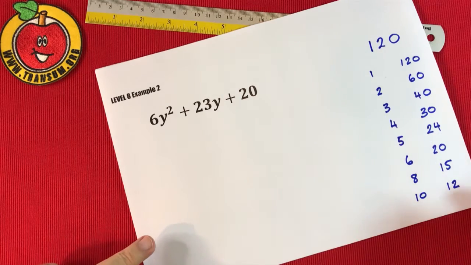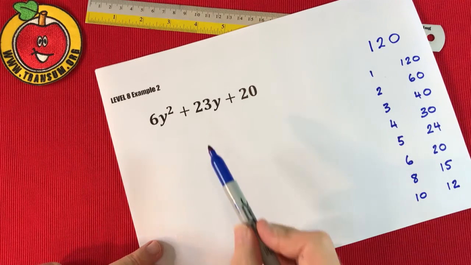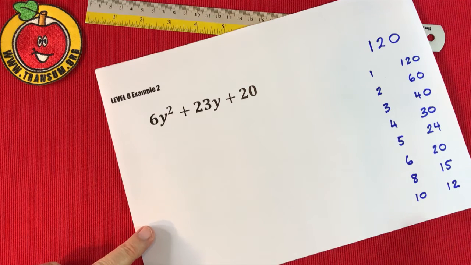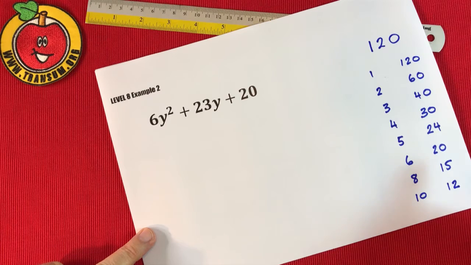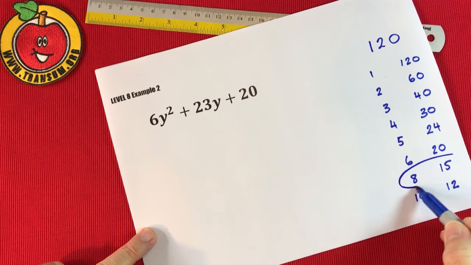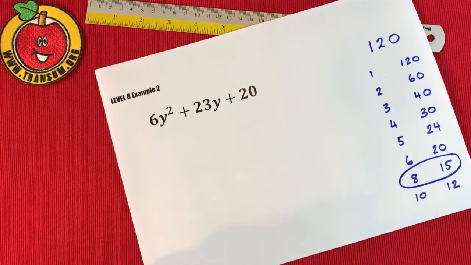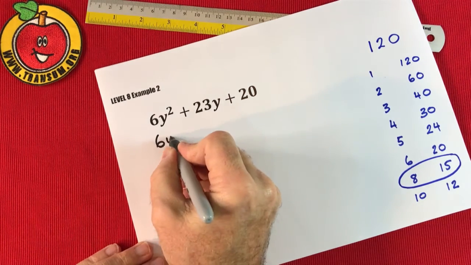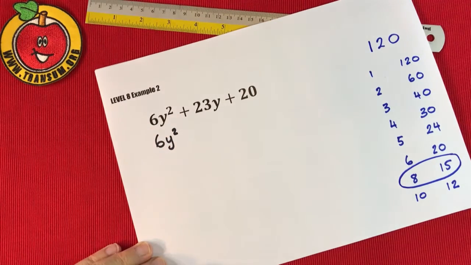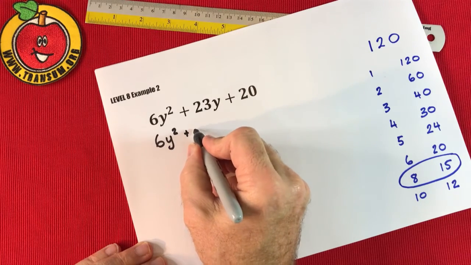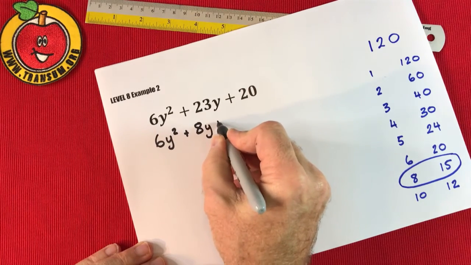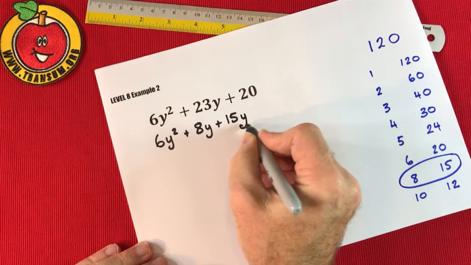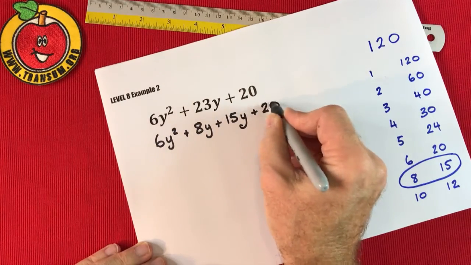And I need a pair of these that will add together to give me the 23. So let's see which two will add together to give me 23. It looks like the 8 and the 15. So now I write this down. 6y squared. I split up the 23y into an 8 and a 15. So plus 8y plus 15y plus that 20 at the end.